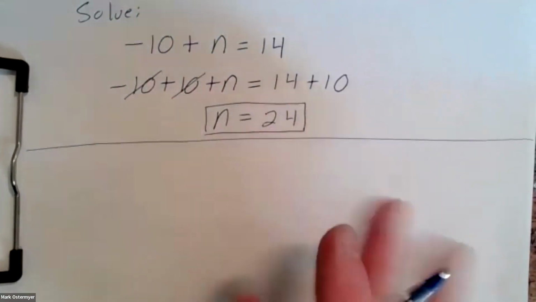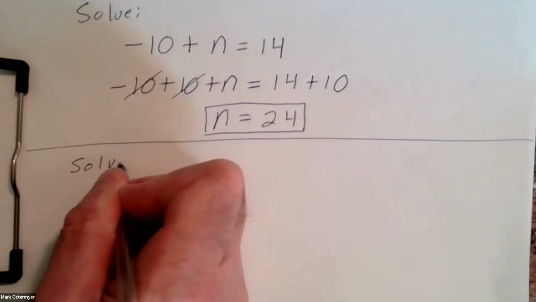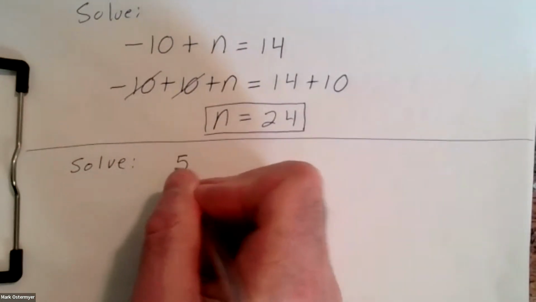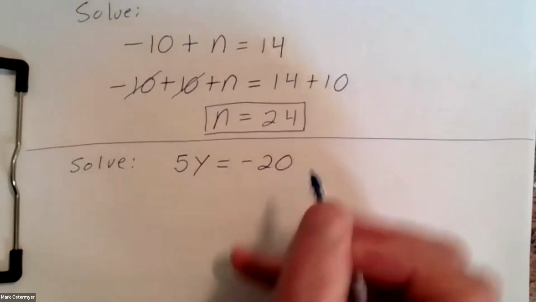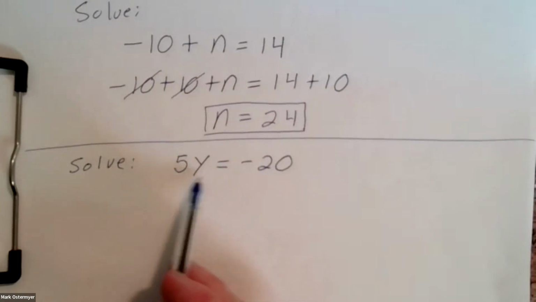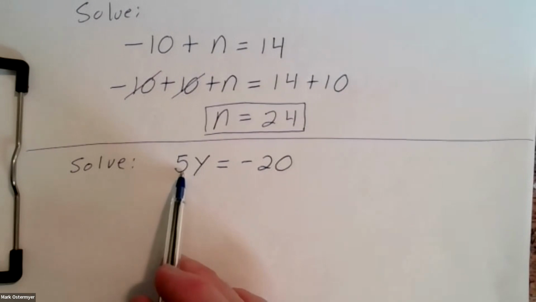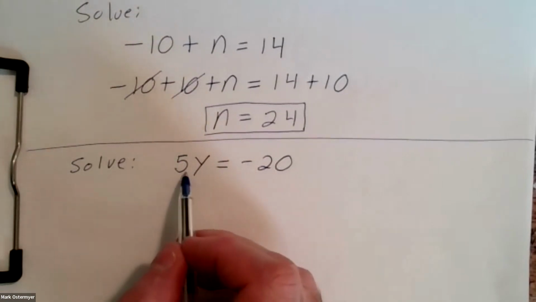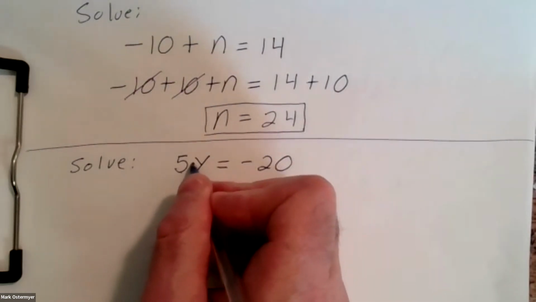All right, let's now begin to show ourselves how to solve some equations that involve division or multiplication. We want to solve this linear equation for y. We need to get y by itself. Well, presently, that's not the case because we got the 5 on the left side along with the y. In order to get rid of this 5, we need to understand what operation 5 and y are involved in. Well, it's understood that it's 5 times y.